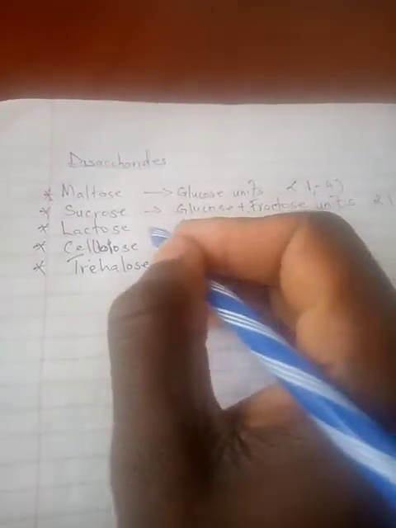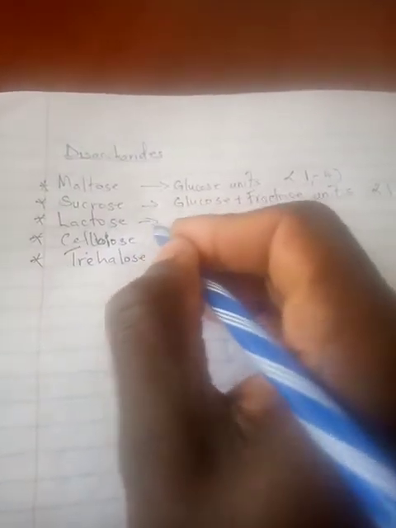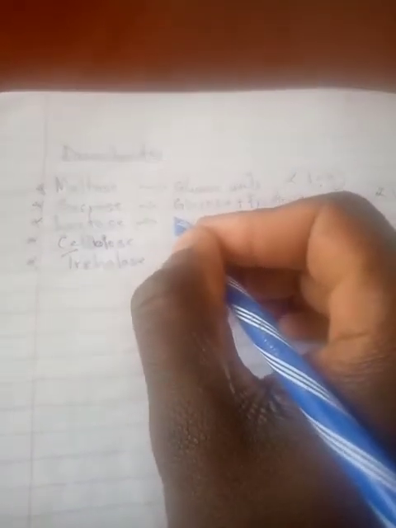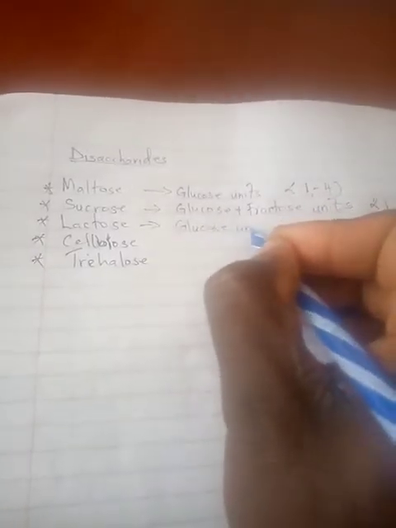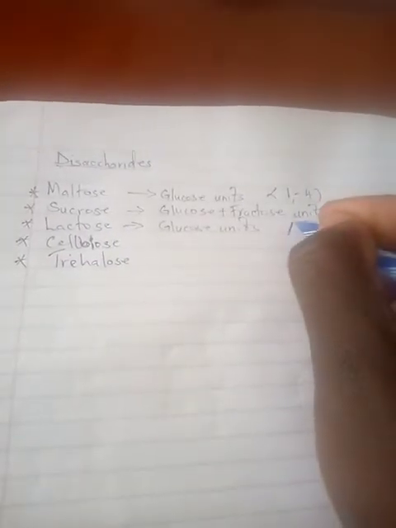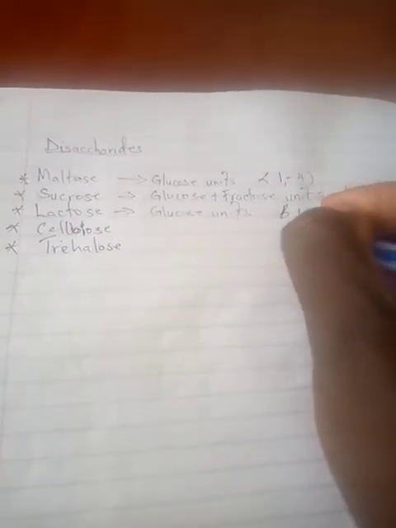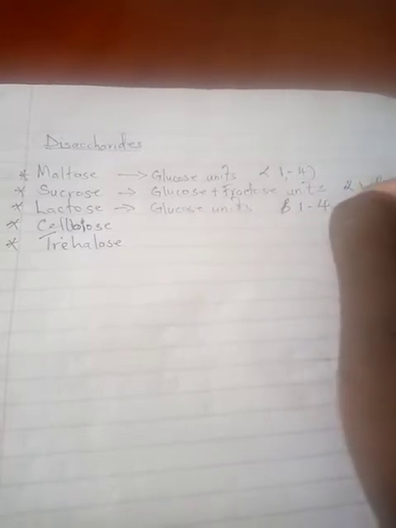When we come to lactose, the units that are there are glucose units, and the type of linkage we have there is a beta 1,4 glycosidic linkage.